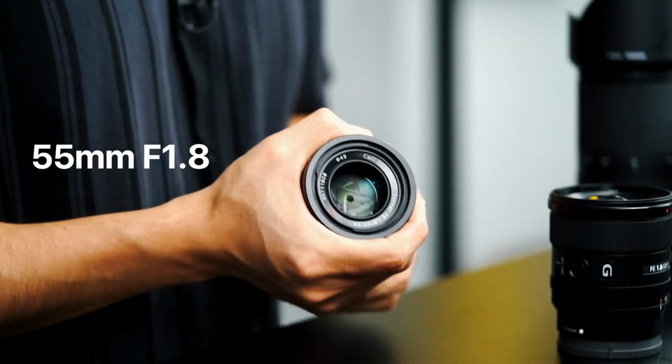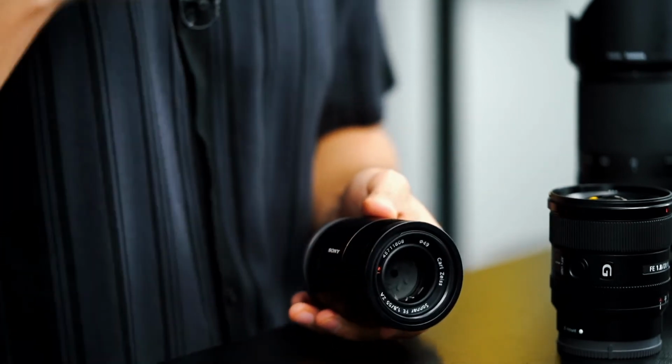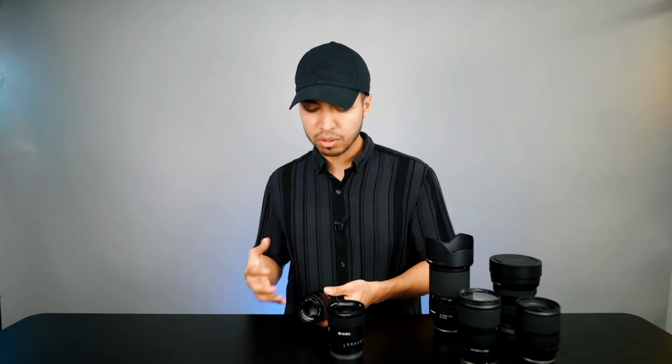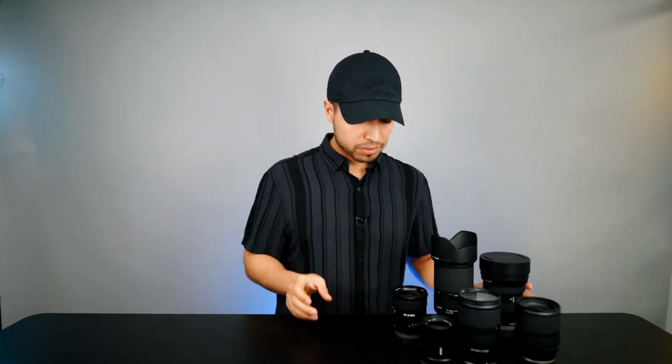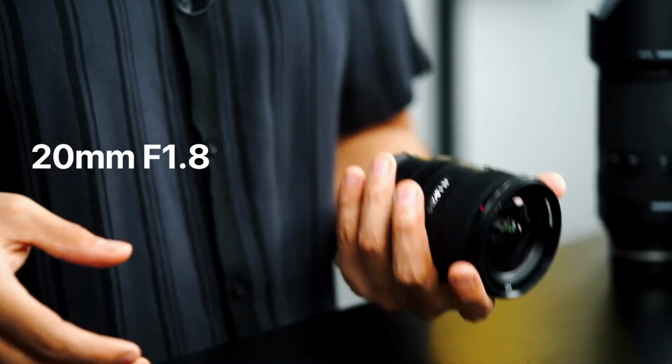My third option, I'm gonna go with the 55mm, which is actually the first one that I bought. It's one of the smallest lenses out there, but also still has an f1.8. It's perfect for portraits and street photography as well. It has enough range to capture a lot of moments that are a little bit farther away, but it's pretty discreet. It's not gonna be like this one or this one where it's just a gigantic thing that people are gonna notice.